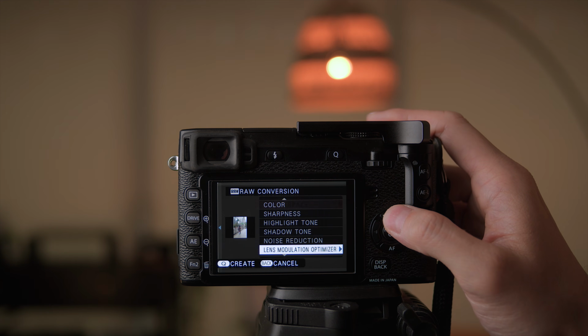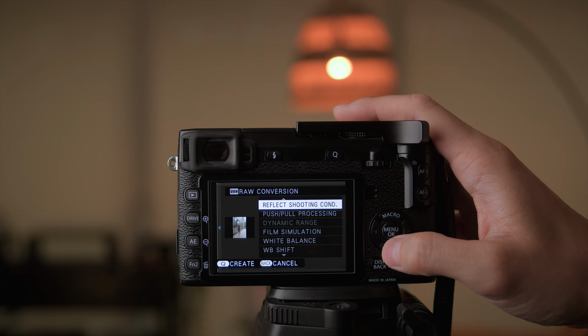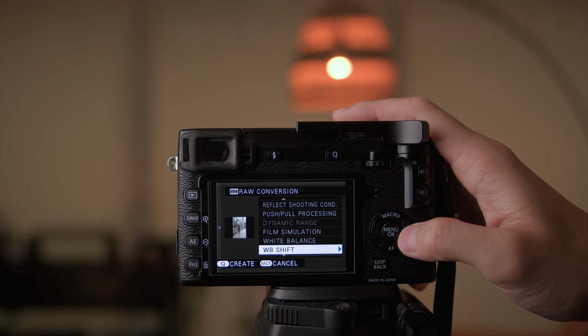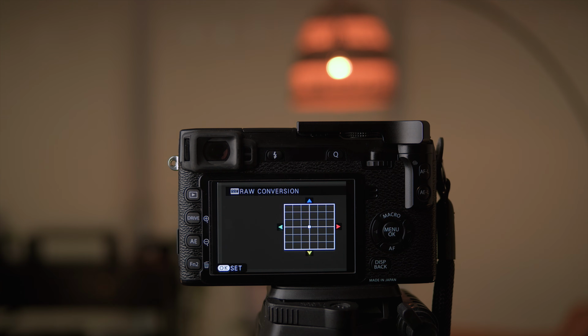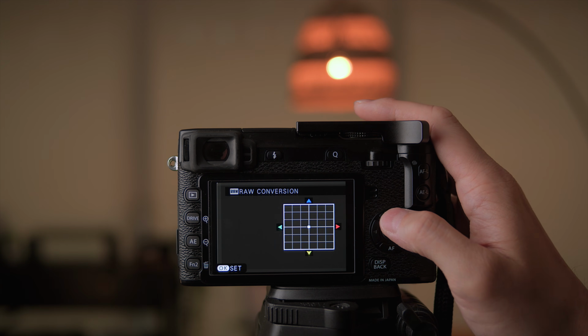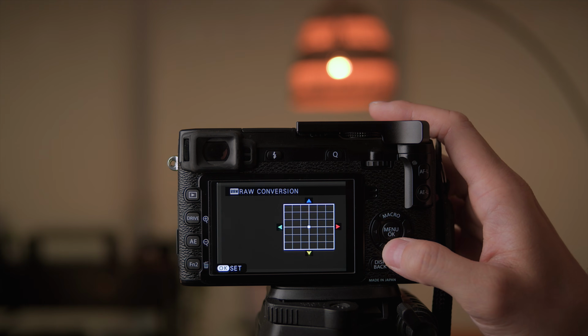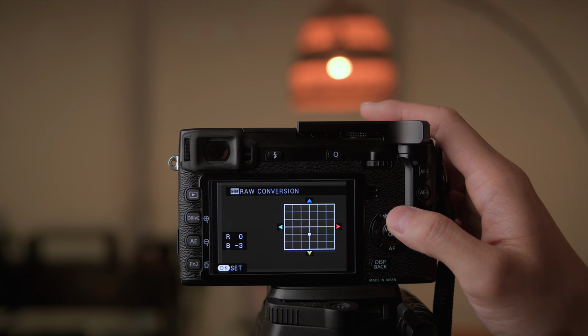One more thing I want to show you guys, actually the biggest thing about this RAW developer, is white balance shift. Here you have the ability to set the color tone of the image. So let's say your white balance is correctly set with auto or custom white balance, whatever white balance you have. Now, if you go into white balance shift, you have the ability to set the color tone to make it either cooler, go into blue, you see the blue arrow, or make it warmer by going to the yellow arrow.